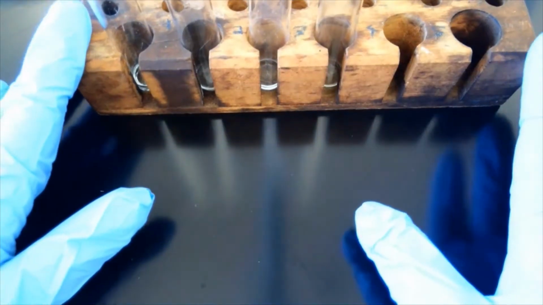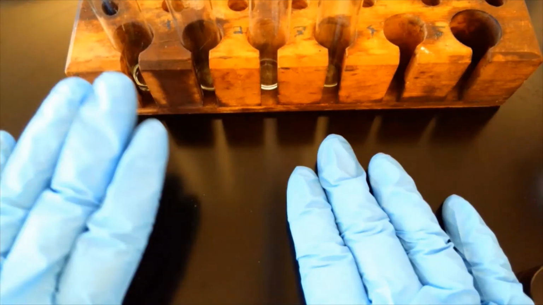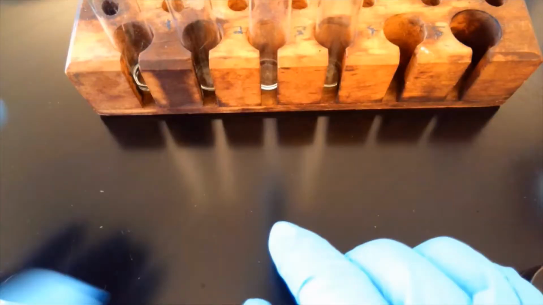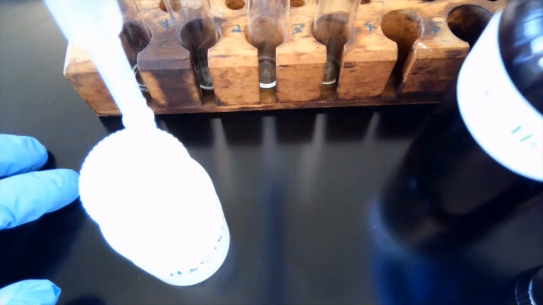And that's where we're going to stop with that one, okay? So we've now compared what happened with magnesium and with zinc, both with our overall vinegar or our acetic acid and our 6 molar HCl as well.